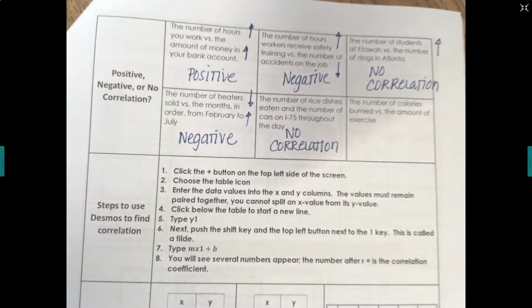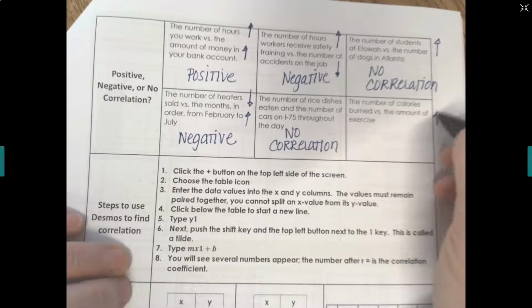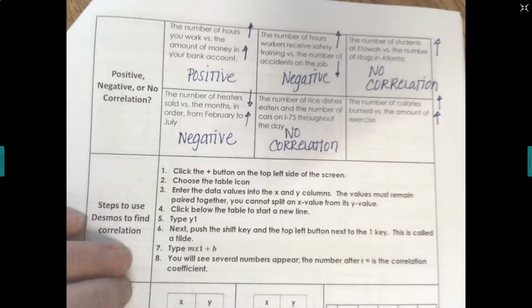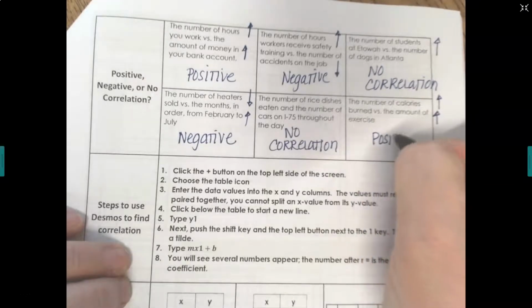And finally, the number of calories burned versus the amount of exercise. Okay, well, think about it. The more you exercise, what happens to the number of calories burned? It's also going to increase. They're both positive, so this is going to be a positive correlation.